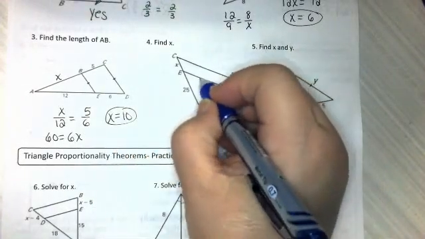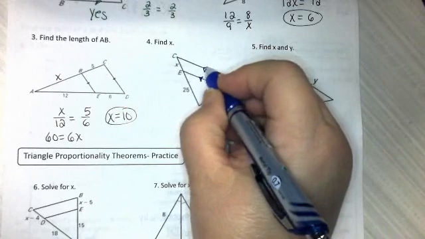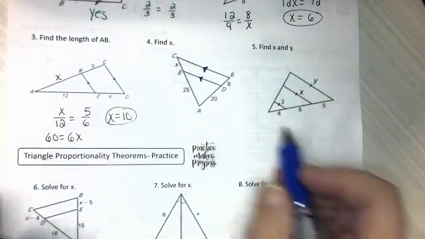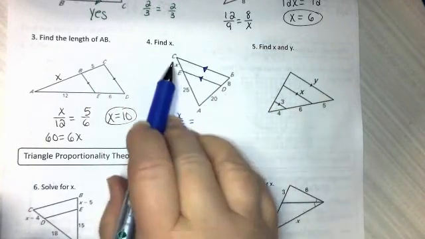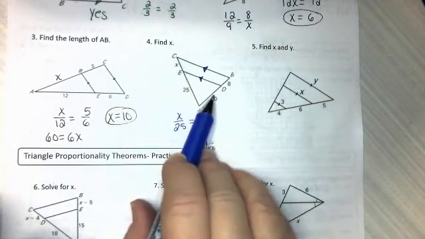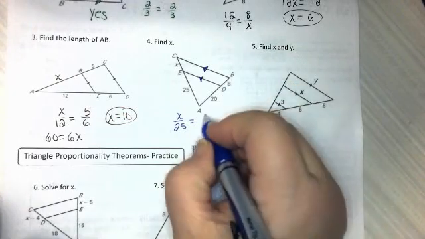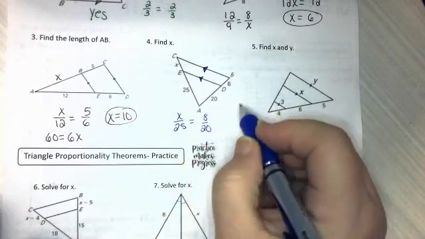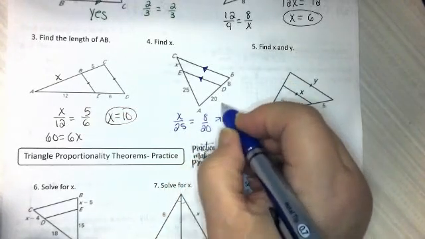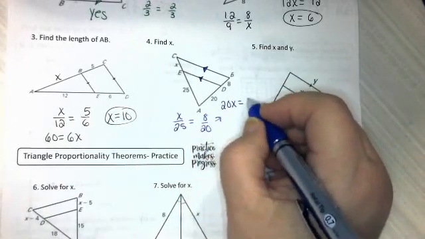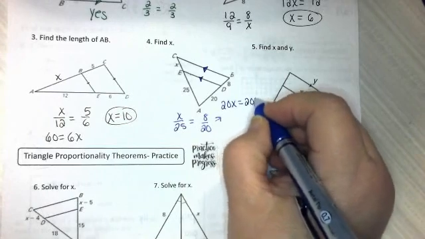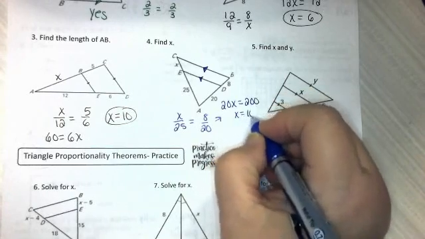I think we need to know that these are parallel to each other, and then we can solve for x. So I'm going to write x over 25, just because that's what it looks like to me. And then I'm going to make this one match, 8 over 20. So if I multiply here, I'm going to get 20x equals, 8 times 25 should be 200. So x should be 10.